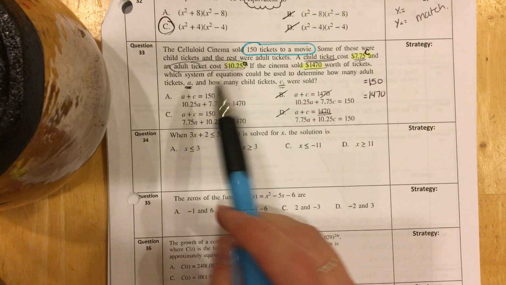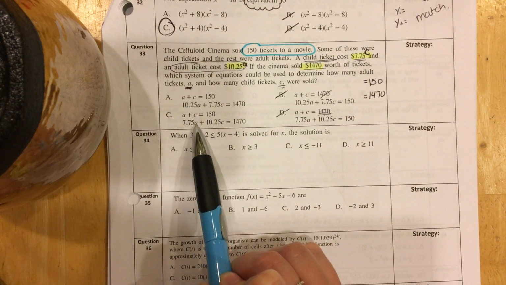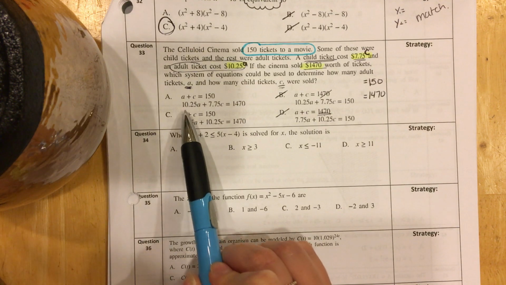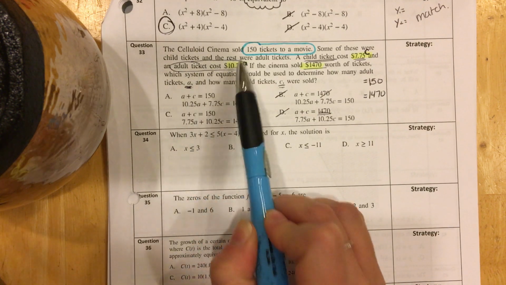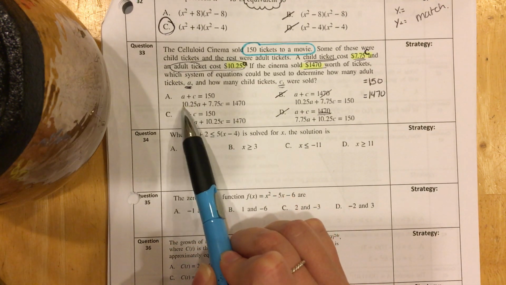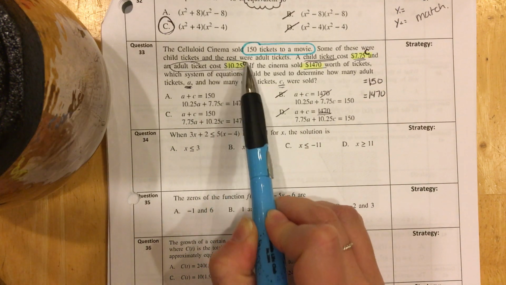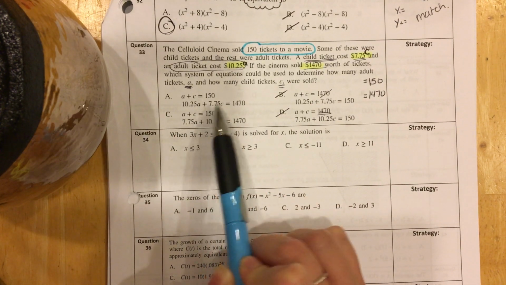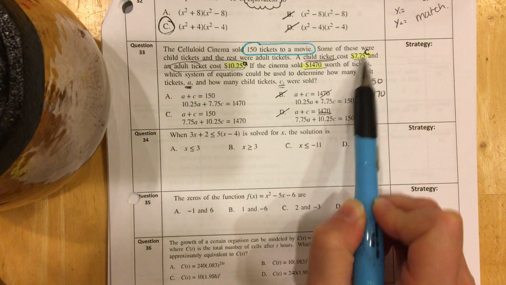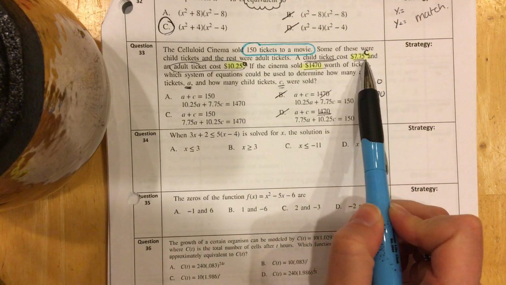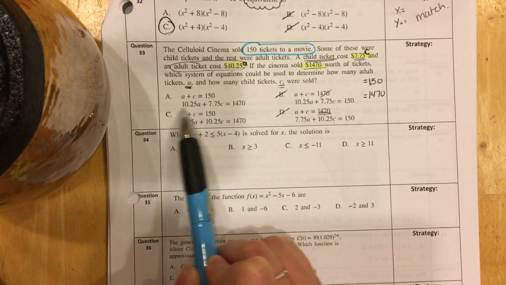And then we'll find the difference between these options A and C. With 1025A, you have to make sure that the number goes with the variable that it should, and in this case it does. And then 775 goes with C. In this case it does. So this appears to be a match.